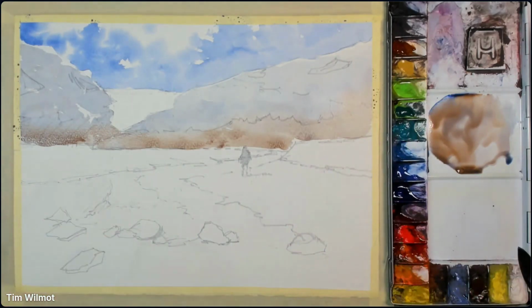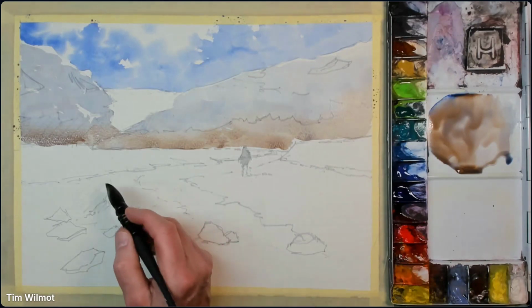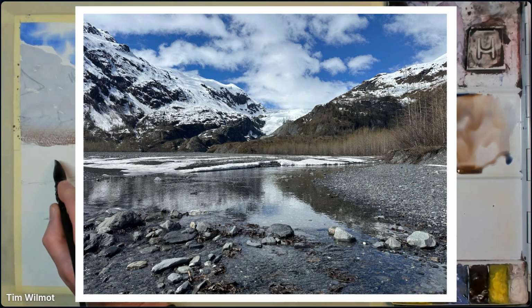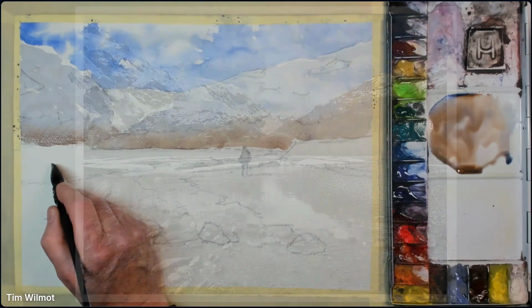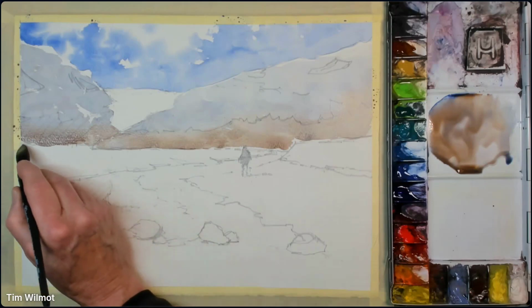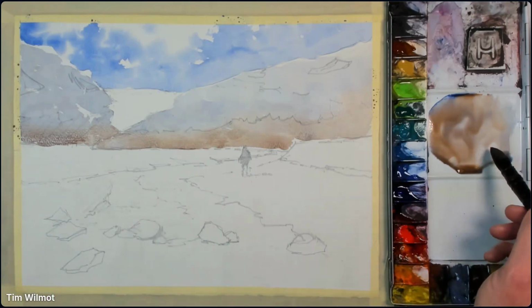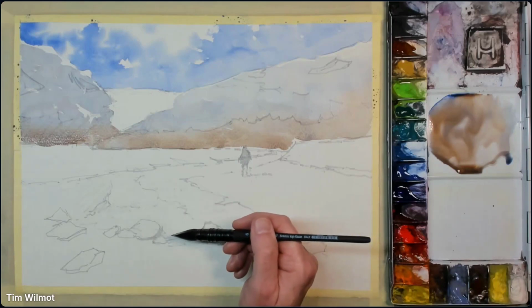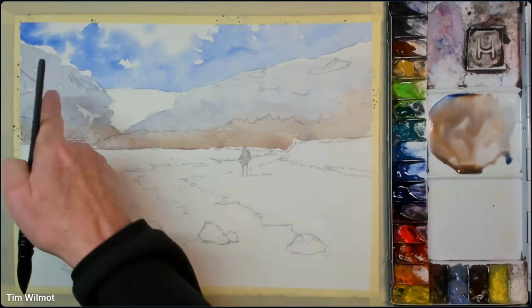Now we've got to create the color of this rocky base that's going across the lake here, and that gray is a little bit darker.